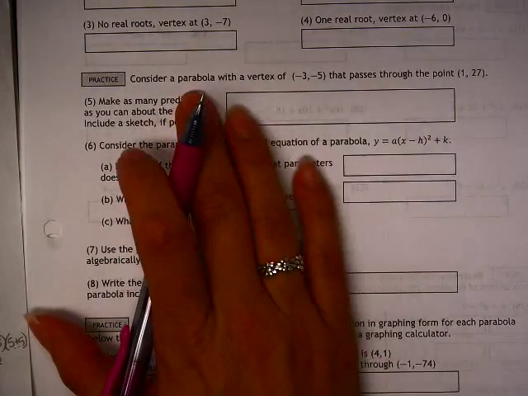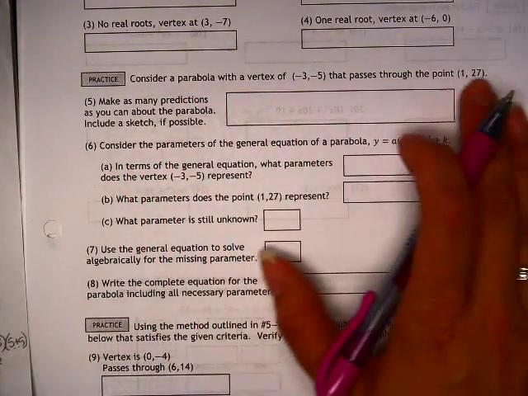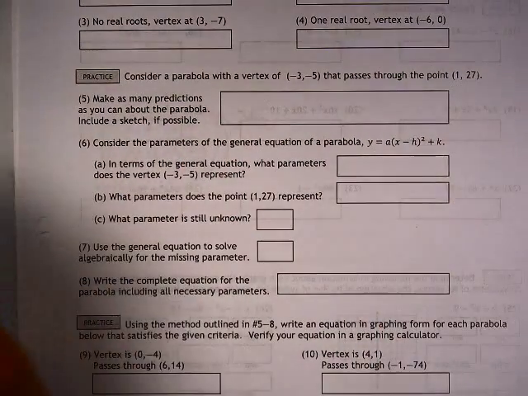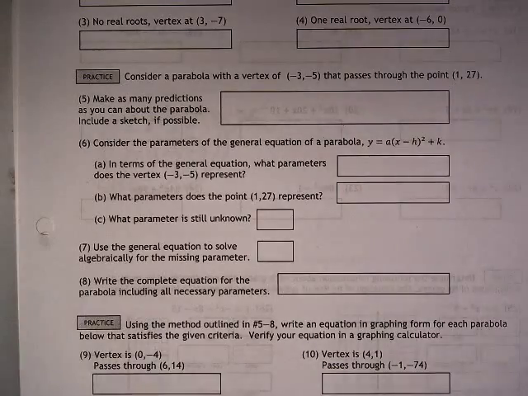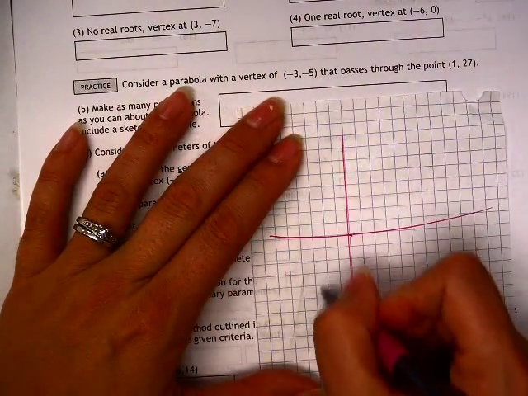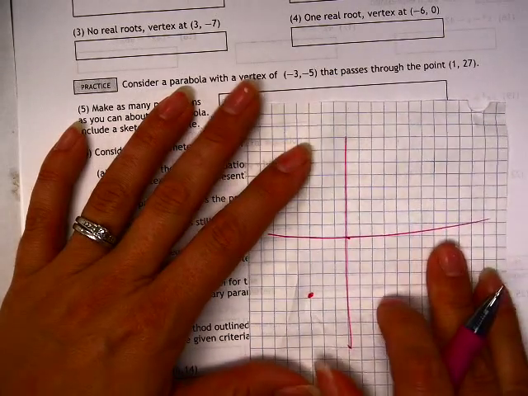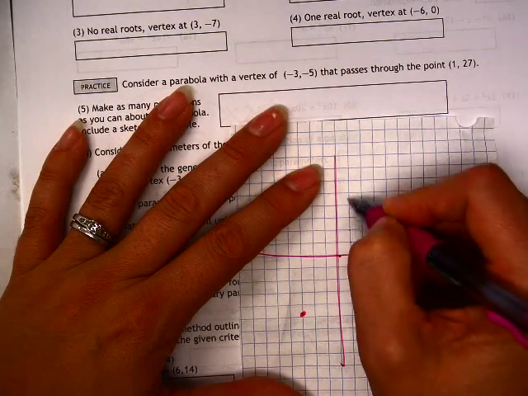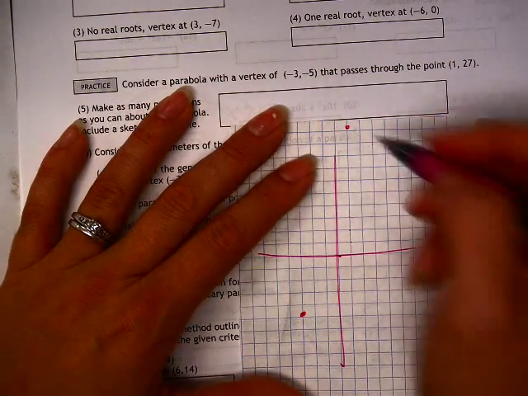We're going to look at what we know about a parabola if all we know is 2 points. This one says that we know what the vertex is. So let's go ahead and look at that. If I have a vertex, I'm not even going to be exact, it's just -3, -4. I guess I am going to be exact there: -3, -5. And then going through the point 1, 2, 3, 4, 5, way higher than that, right?